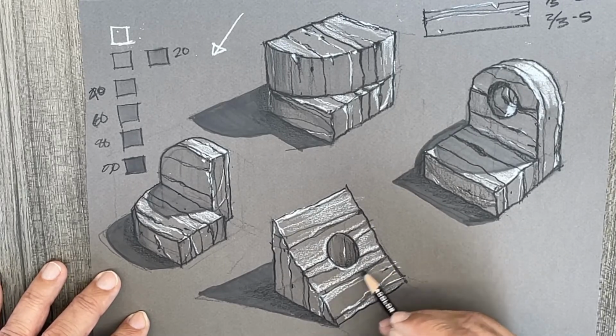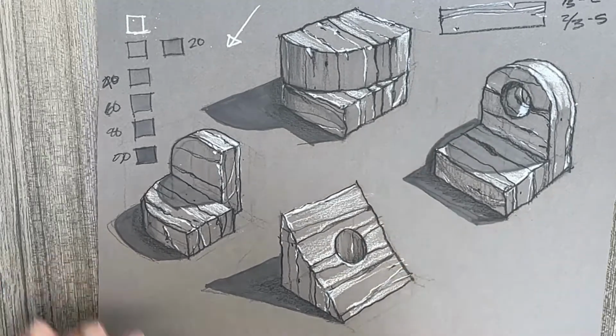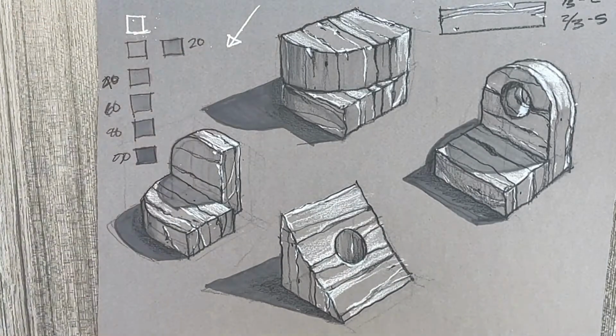So now it's your turn. Go ahead and find some forms that are not pure primitives. They've got a little bit of complexity, a little bit of something for you to dig in on.